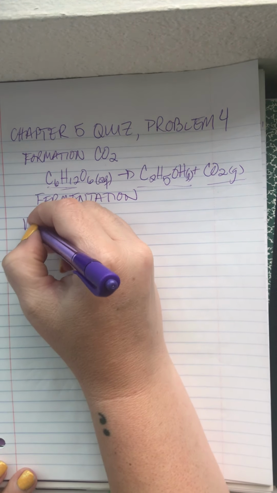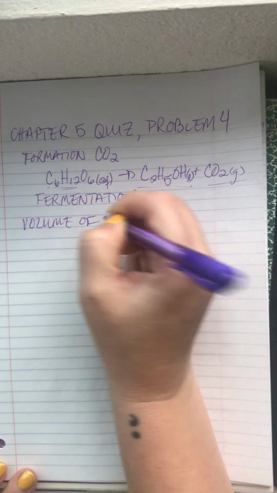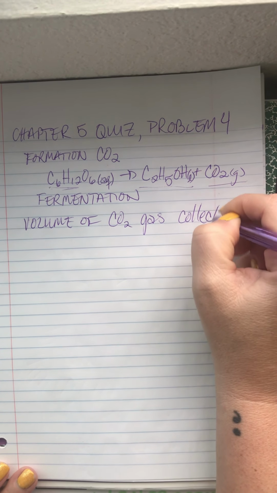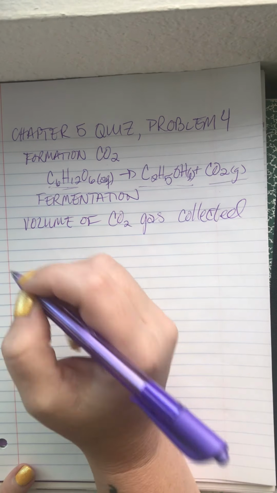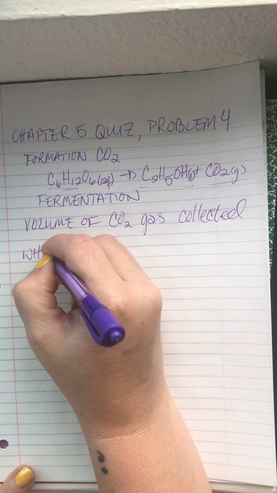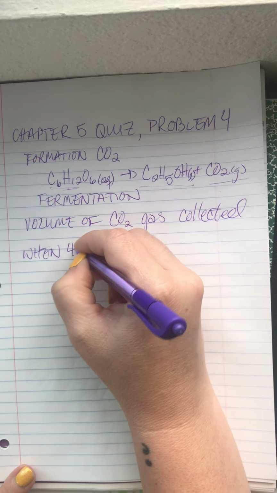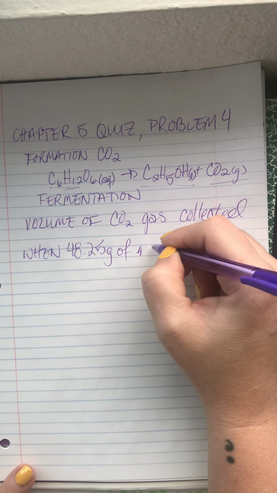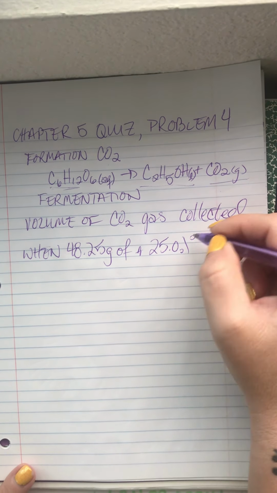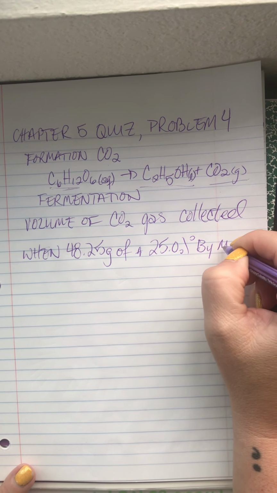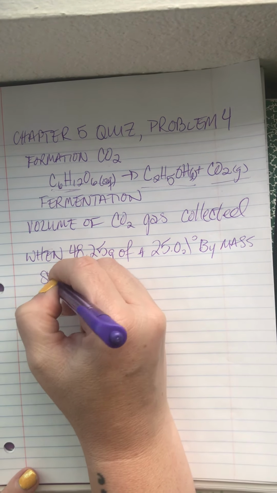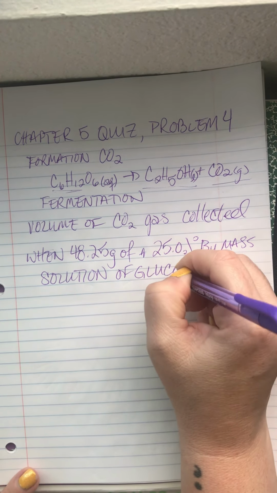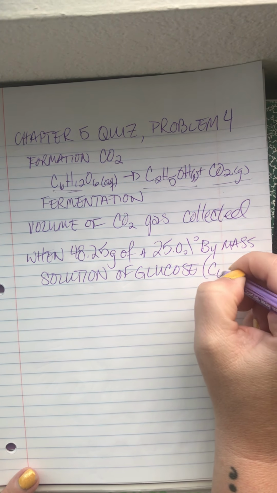So we're looking at the volume of carbon dioxide gas collected when we have 48.25 grams of a 25.0% by mass solution of glucose, which is this guy.